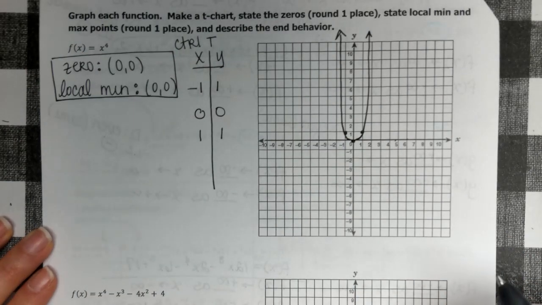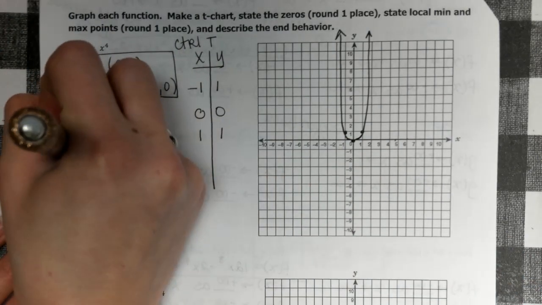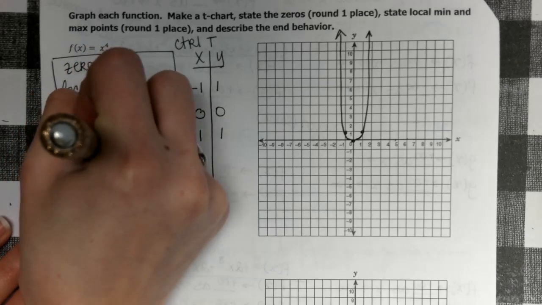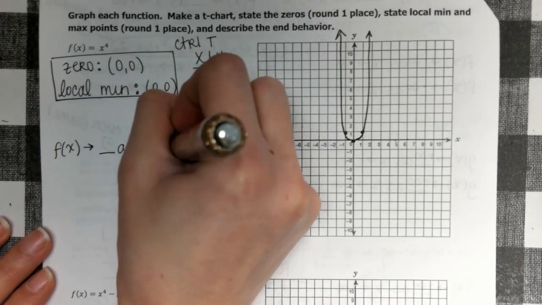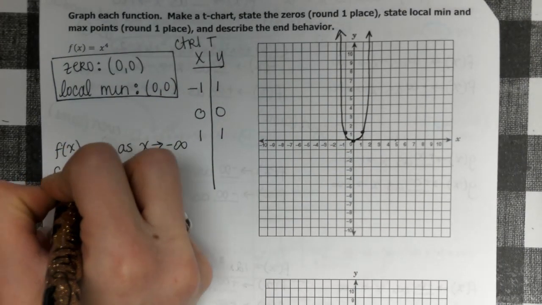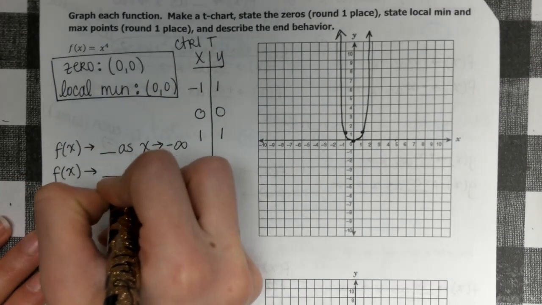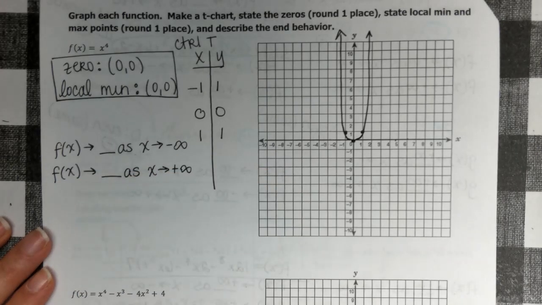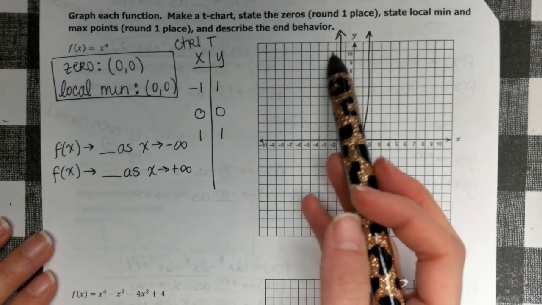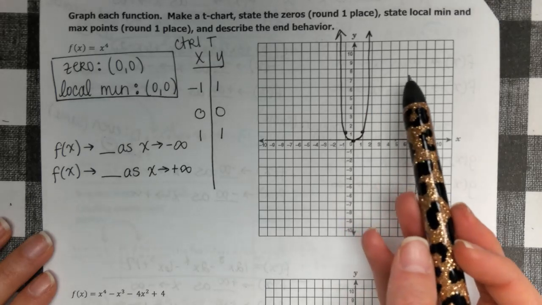And then we're going to do our end behavior. Okay, so my end behavior is the same. F of x approaches blank as x approaches negative infinity. F of x approaches blank as x approaches positive infinity. Okay, well this one you're looking at the graph, so you can tell they both go where?